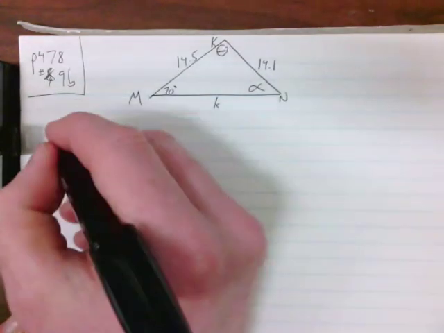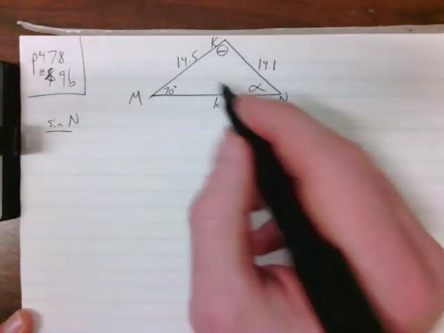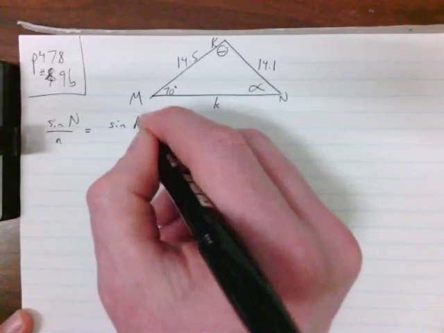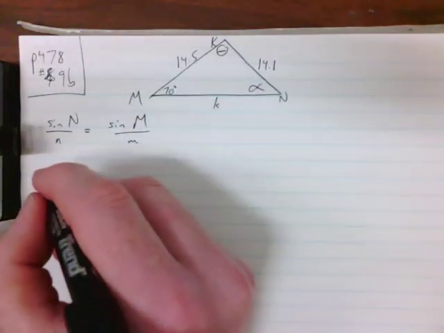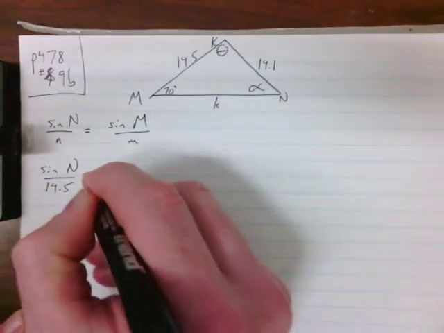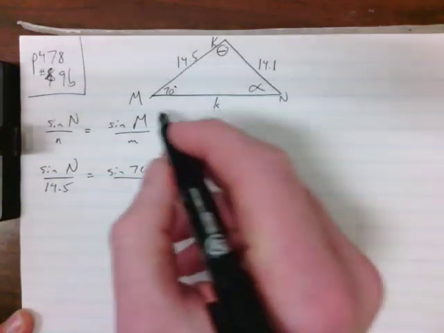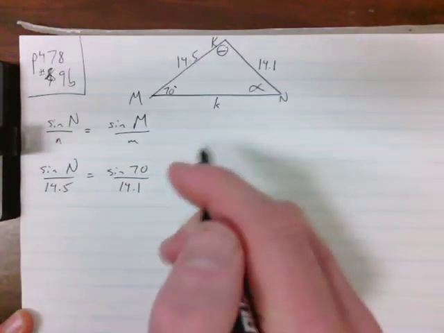So it's going to be sine of n over n equals sine of m over m. Now we're just going to plug in what we know. So sine of n over 14.5 equals the sine of 70 over 14.1.